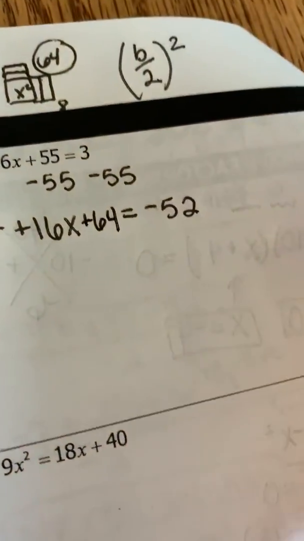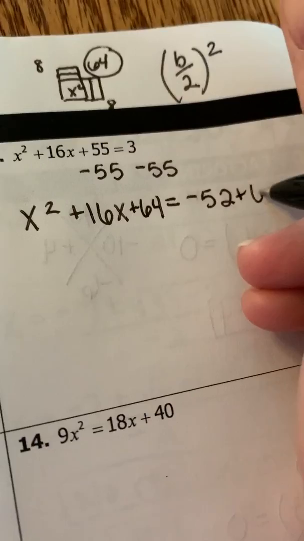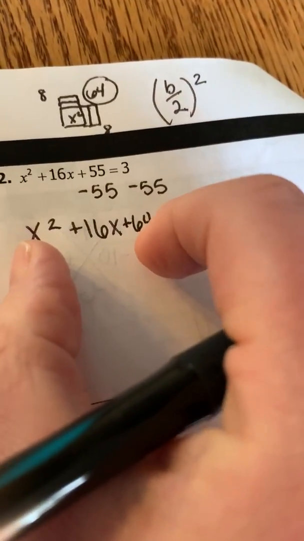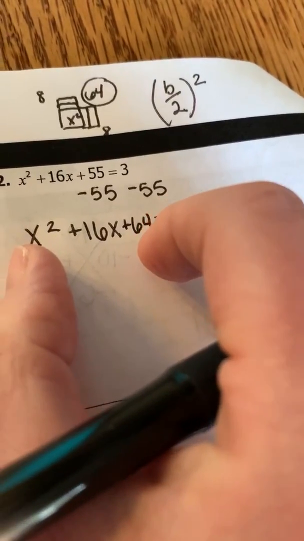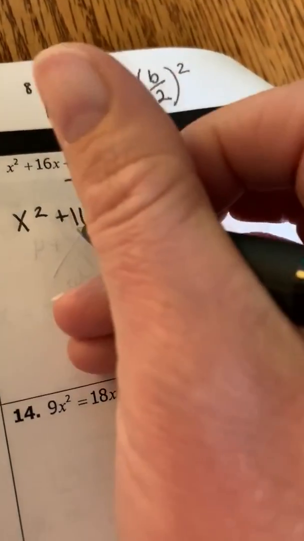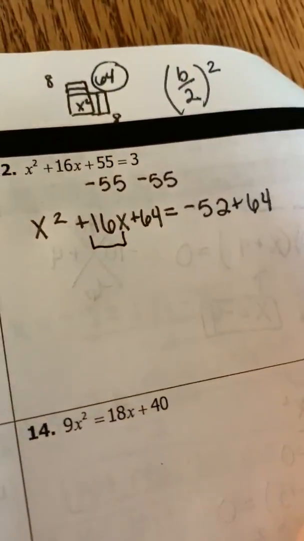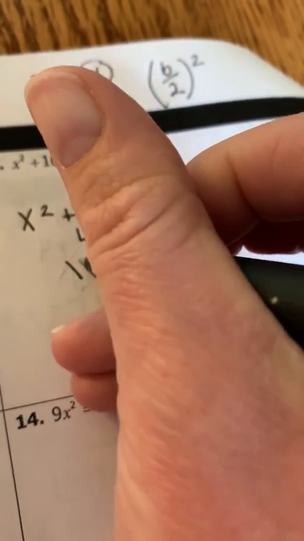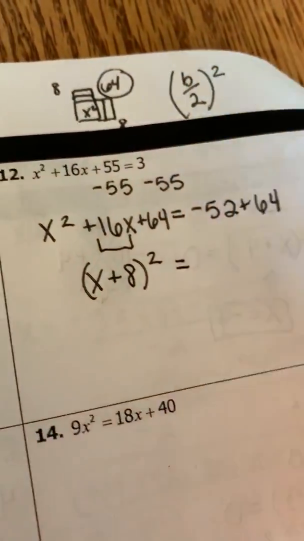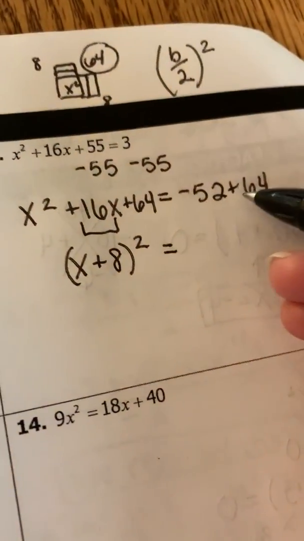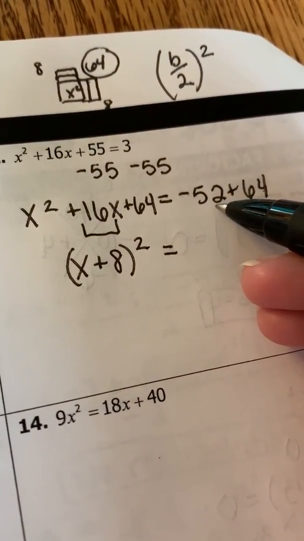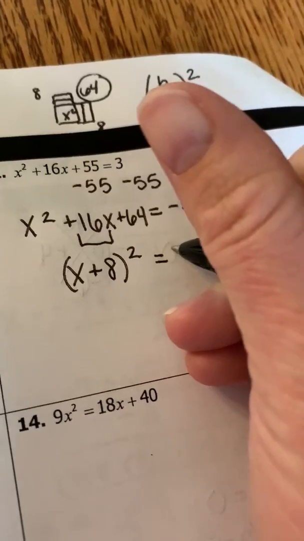And whatever I do to one side of the equation, I have to do to the other side of the equation. Now this is a perfect square. So I can write this. What's our b divided by 2? Our b divided by 2, 16 divided by 2 is 8. I can write this as x plus 8 squared. x plus 8 squared equals 64 minus 52, which is 12.